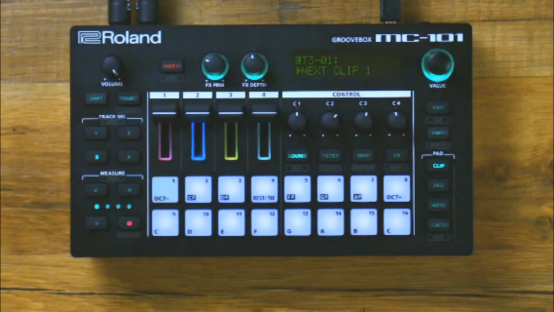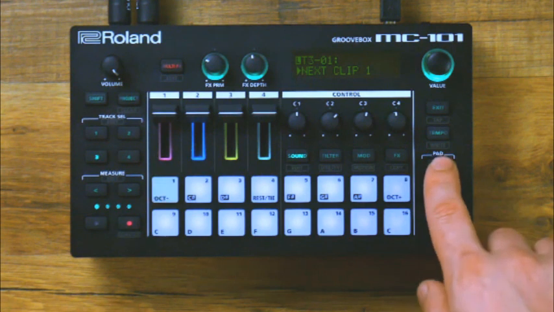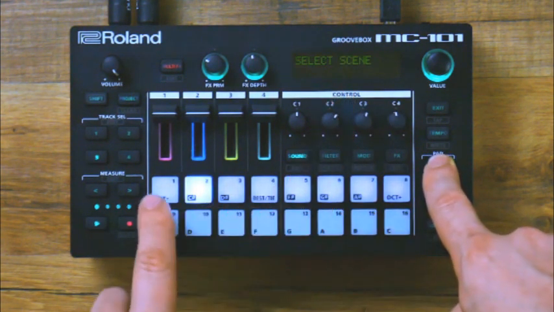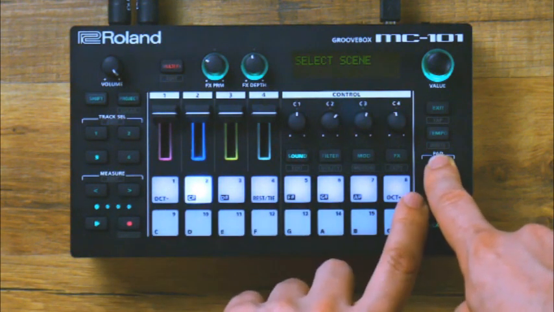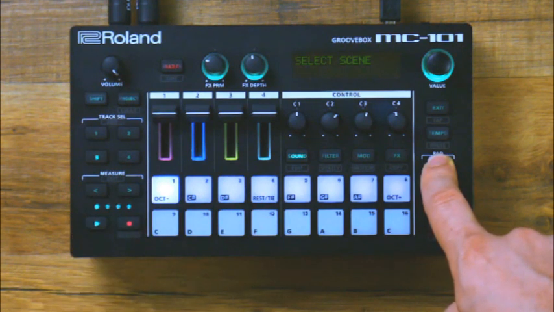When working with clips on the MC-101, you can save clips in a specific configuration, which is known as a scene. Scenes are useful if I want to recall entire song sections and basically change multiple clips at once. To get to the scene selection, I hold the clip button and the screen says select a scene, and I have 1 through 8 scenes available. So if I press scene 1 in this project, it'll play the pattern back.